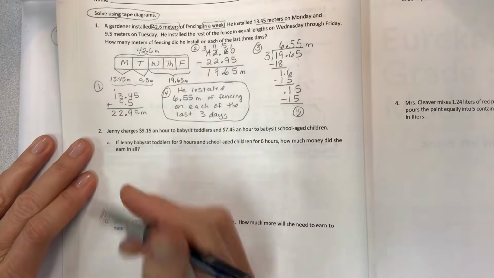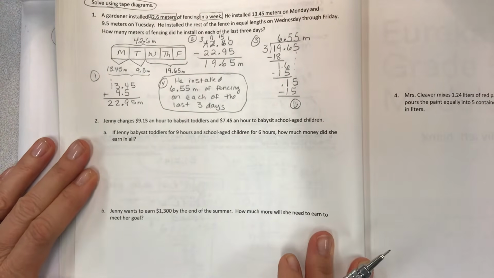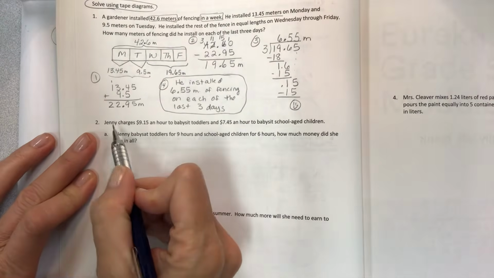Okay, next one. It's a double whammy, 2A and B. So let's read the whole thing through. Even I need to practice.